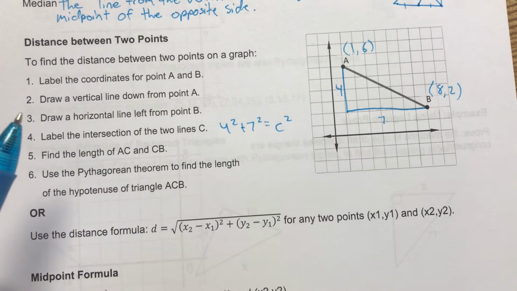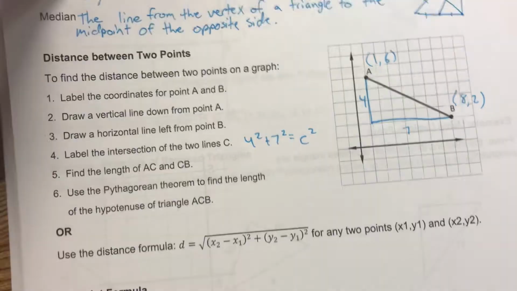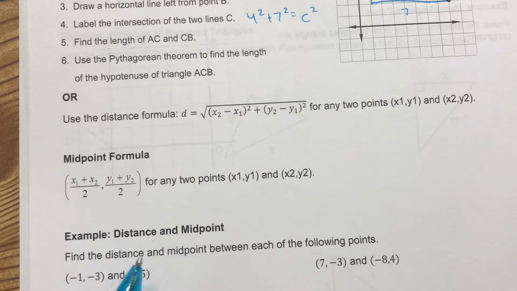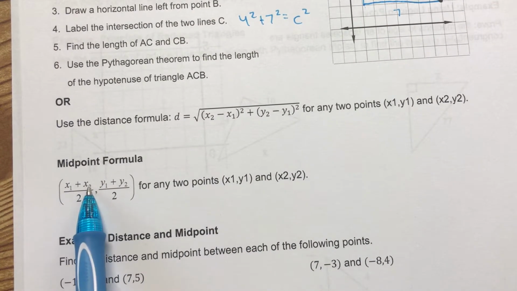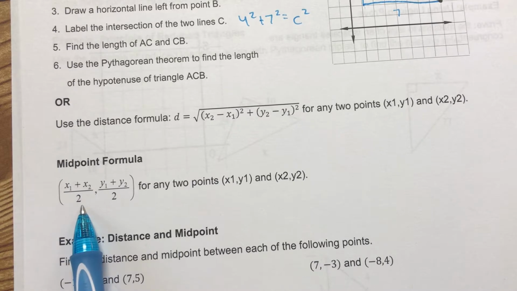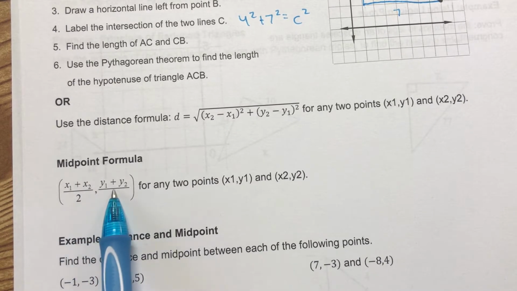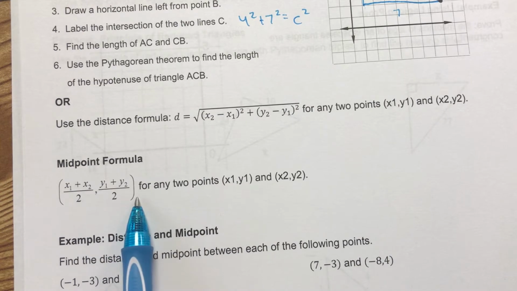We also have a formula for the midpoint. You've seen this one before, at least you should have. So to find the midpoint between any 2 points, you add up the x coordinates of those points and you divide by 2, so you're finding exactly the point in between those x coordinates. And you add up the y coordinates and divide by 2. All right? So that's really all there is to the midpoint.